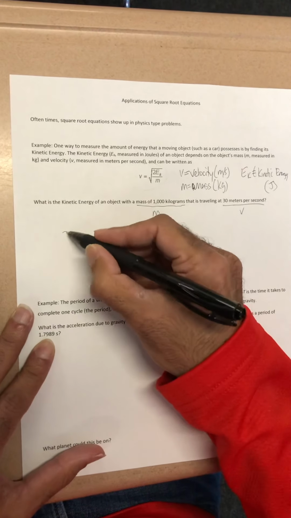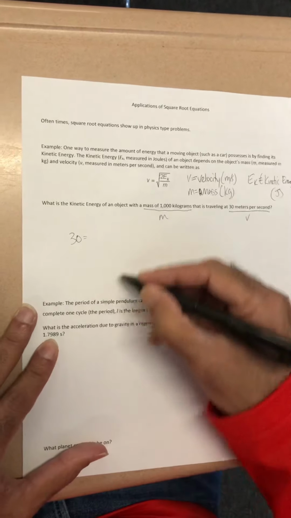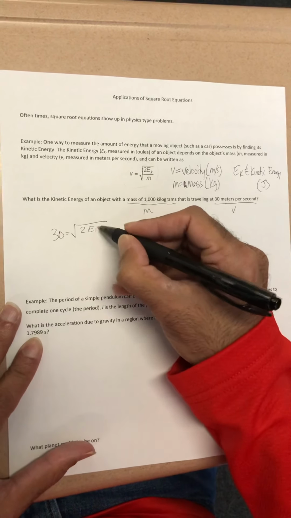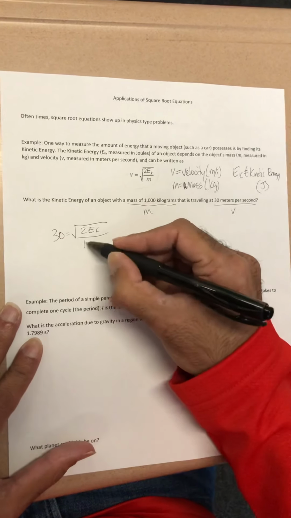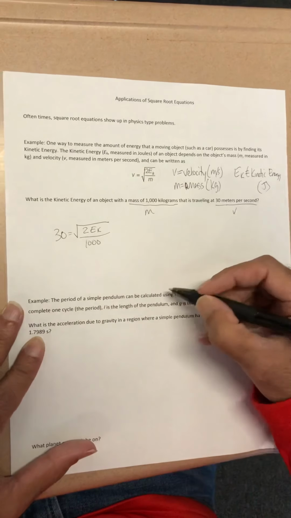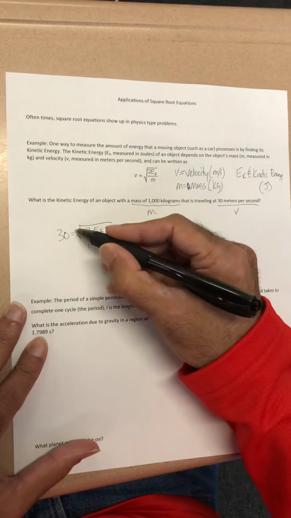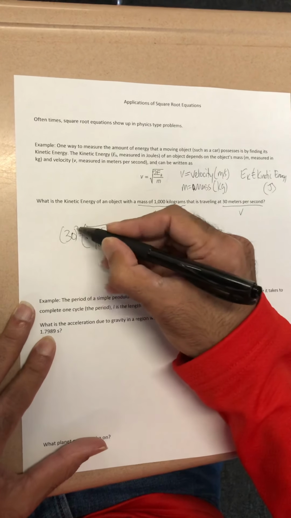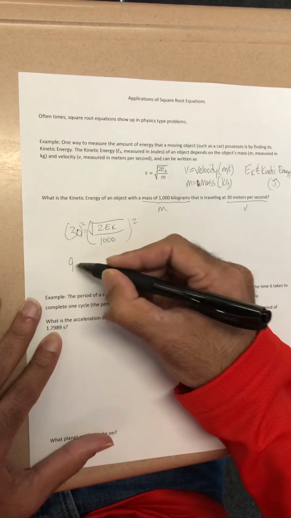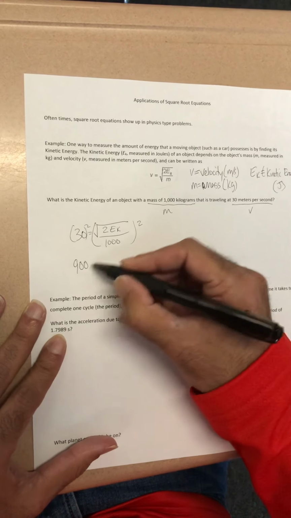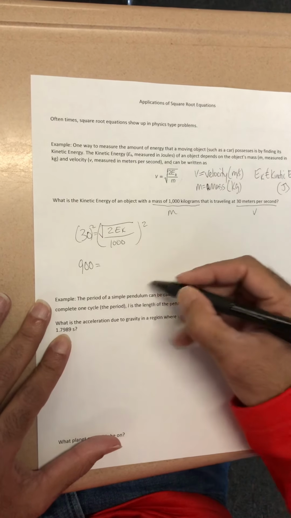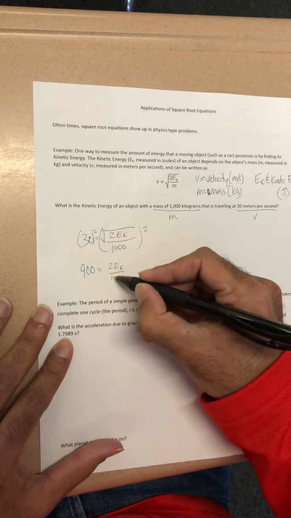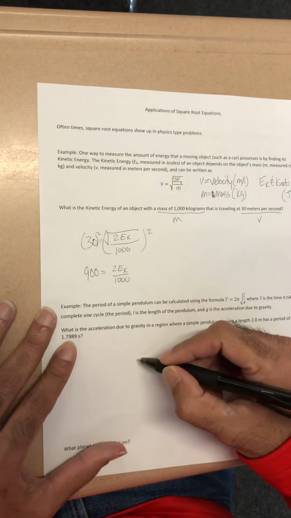So we can say 30 equals the square root of 2Ek over 1,000. The first thing we're going to do is square both sides. If we square both sides, we get 900 equals 2Ek over 1,000. So we got rid of the radical.